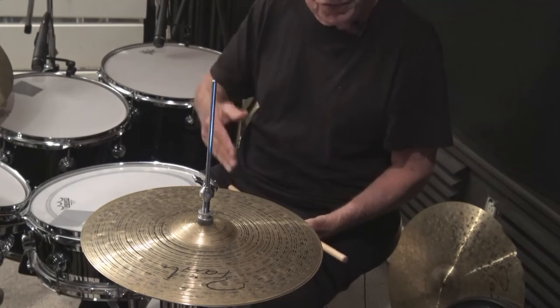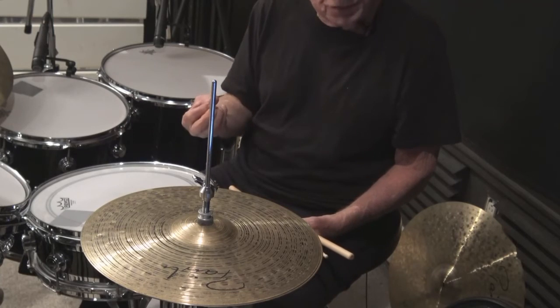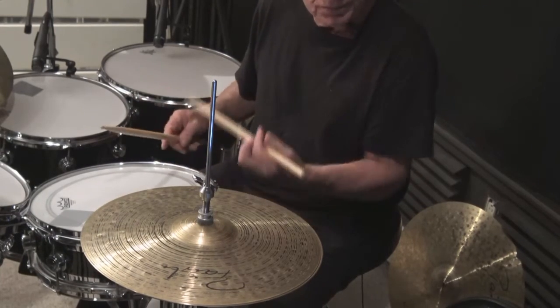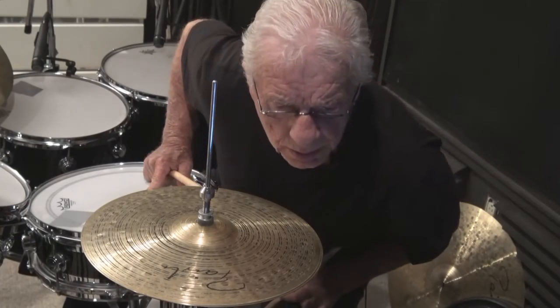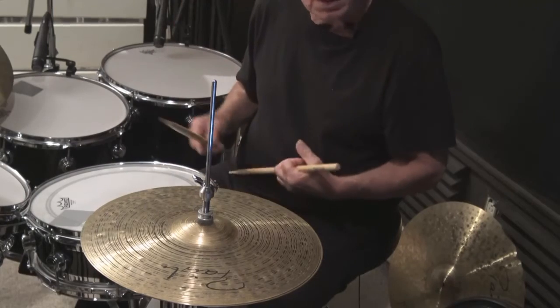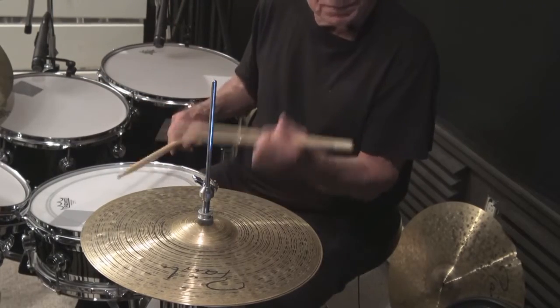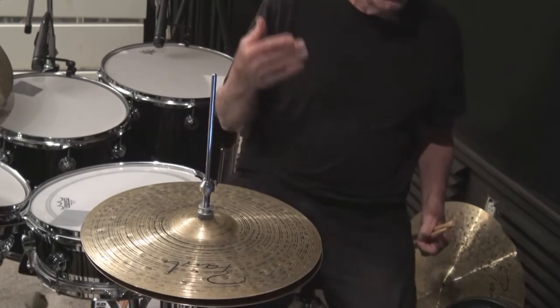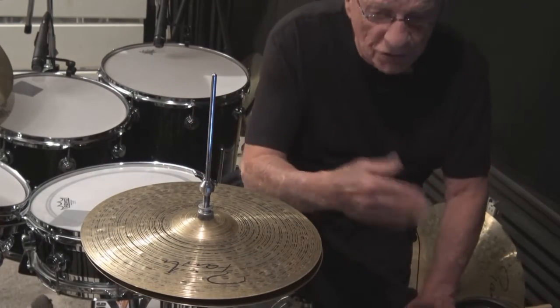I'm using a flam, single, and a double. So it's a combination. Singles, doubles, flams. Everything else is part of that. And that's, according to definition, like I said, a hybrid.